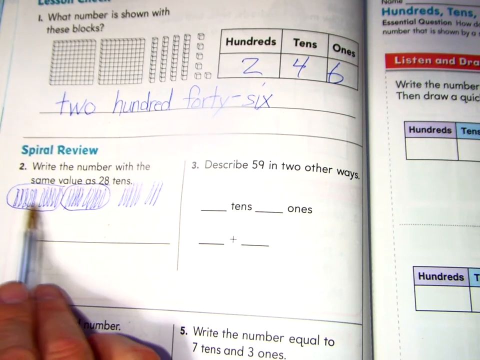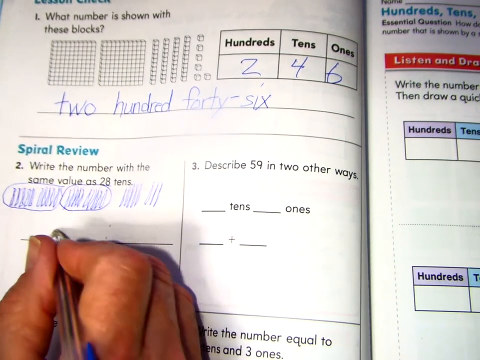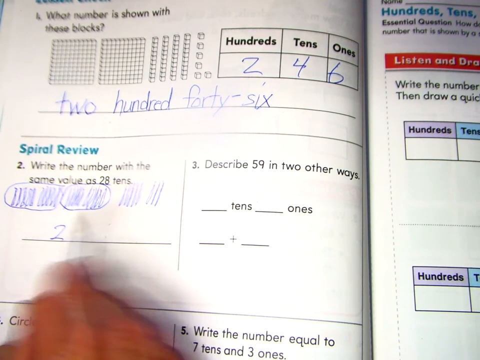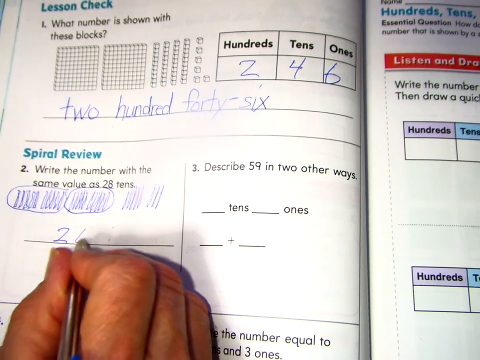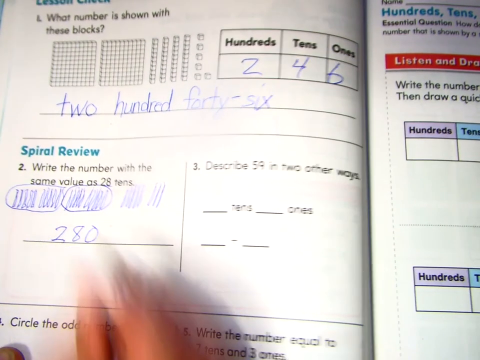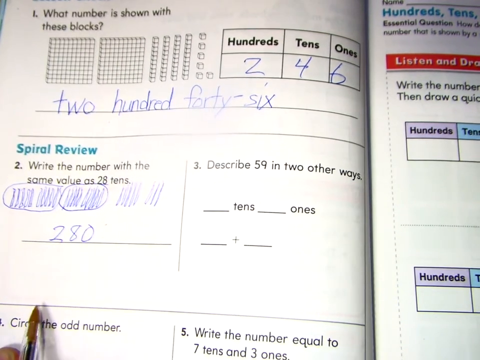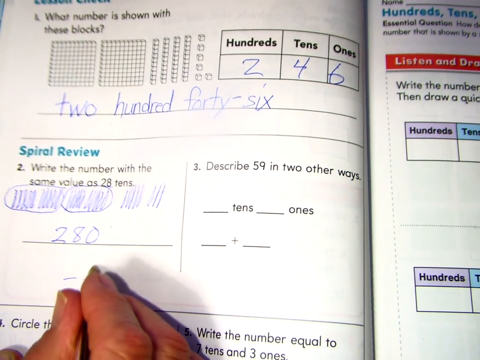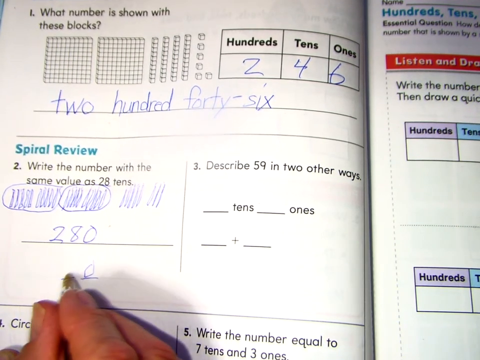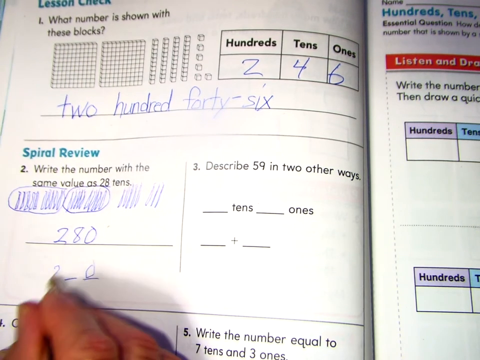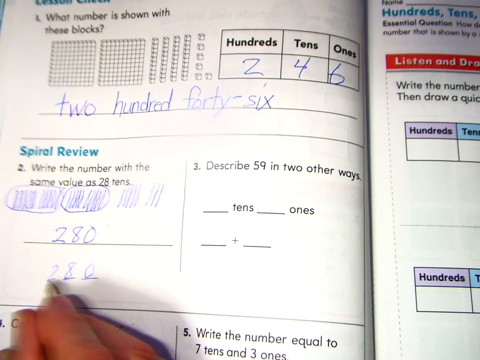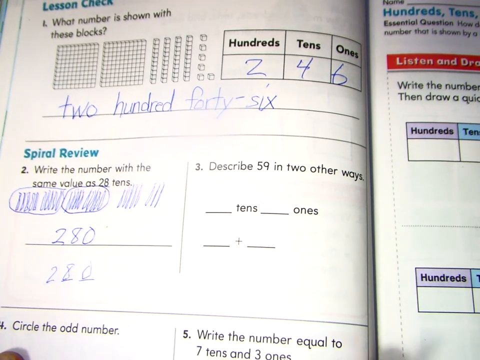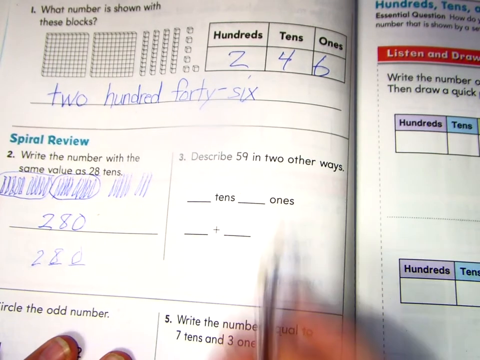What do we got? 10, 20 makes 200, because 10 tens is 100. 200, 8 decenas y 0 unidades. 280. Now you could have just been thinking tens and ones. No ones, but 28 tens. I can't just put 28, so I have to put the 2 in the hundreds column. Like that. 28 tens. 280. Easy. 280. The rest is very easy.